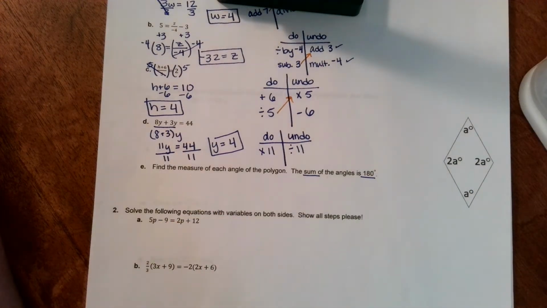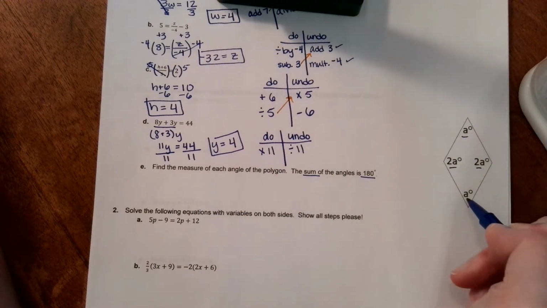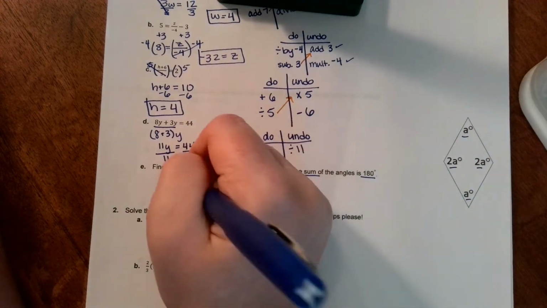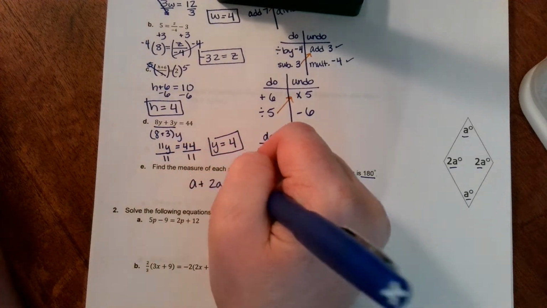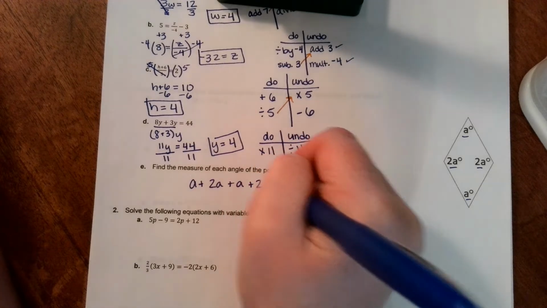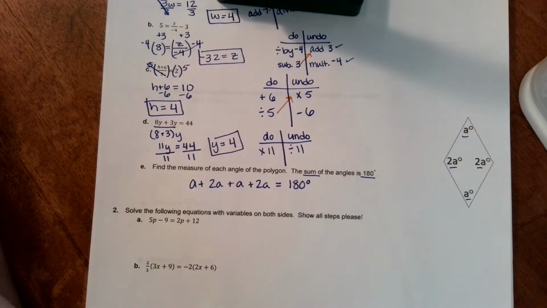All right, so the sum of the angles is 180. So sum means add. So we're going to add all 4 of these angles together. So A plus 2A plus A plus 2A equals 180 degrees. Okay? So I can combine all my like terms here too. Remember, we didn't want multiples of one variable.